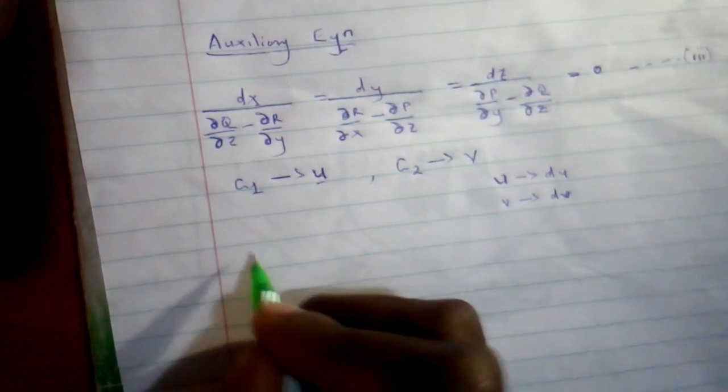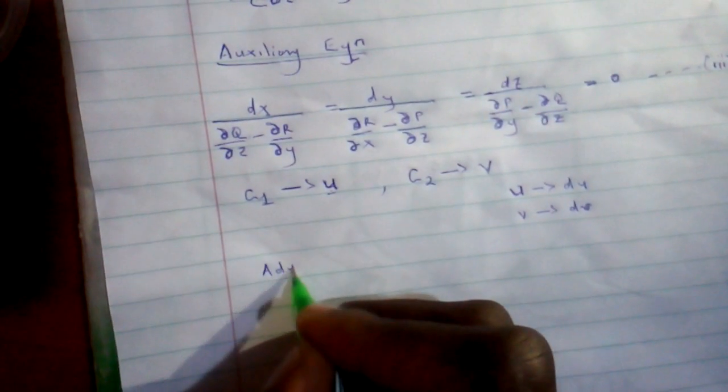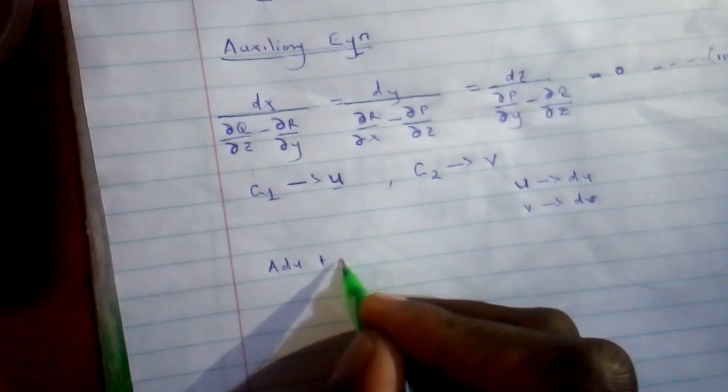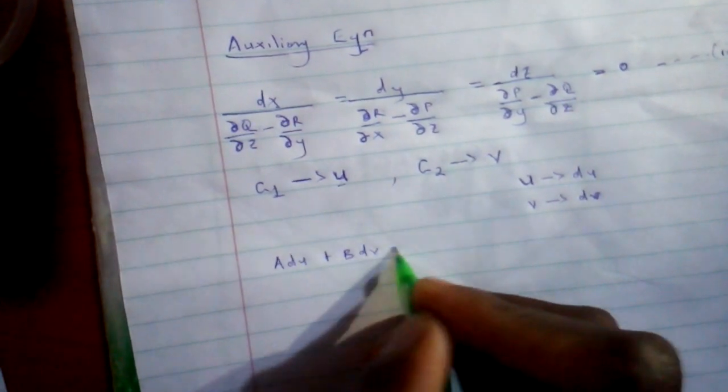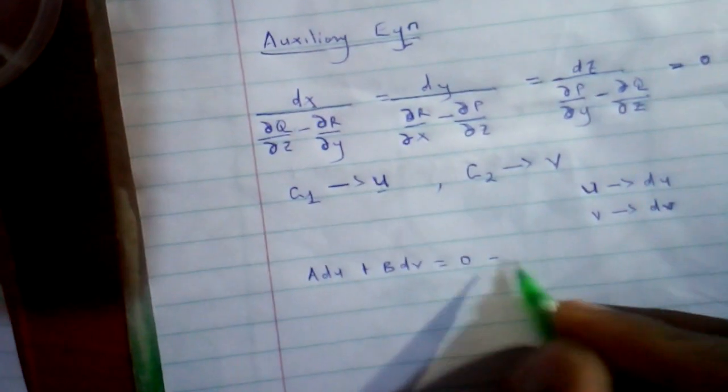From this, we are going to formulate an equation a du plus b dv, and this should be equal to 0. Let us make it our equation 4.